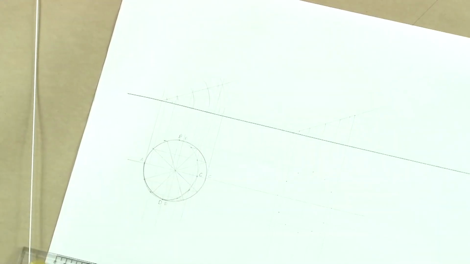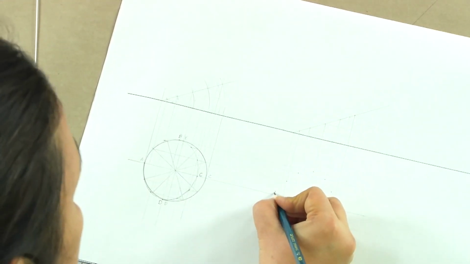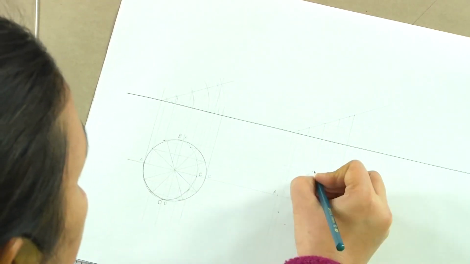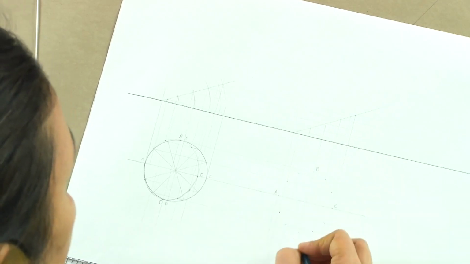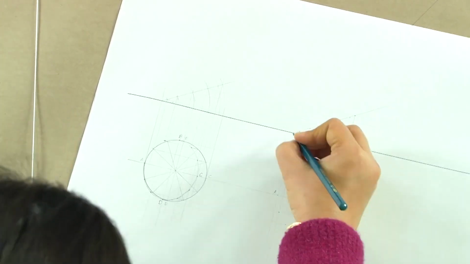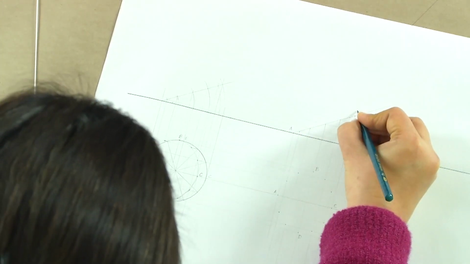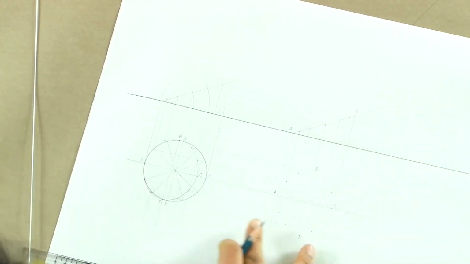So this is the ellipse that we have got here. Now you can see this is A, C and B, D. Our task is not yet over. We still have to incline this AC by 30 degrees.